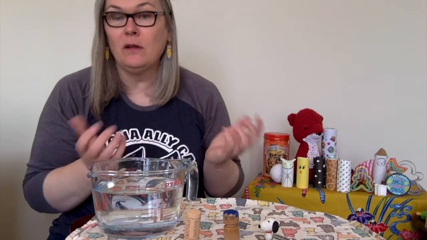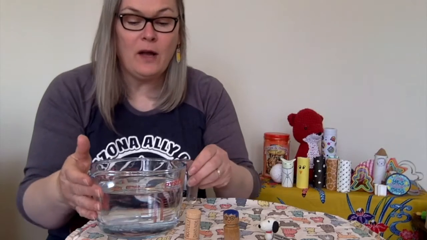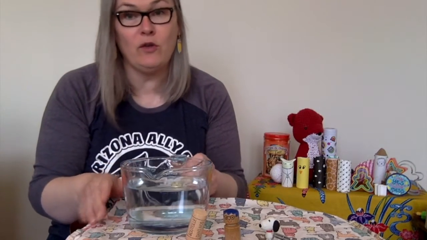This activity is about sinking or floating, and in the story the ugly duckling was on the pond, and so the duck can float. So I have a jug of water. You can use whatever you like.